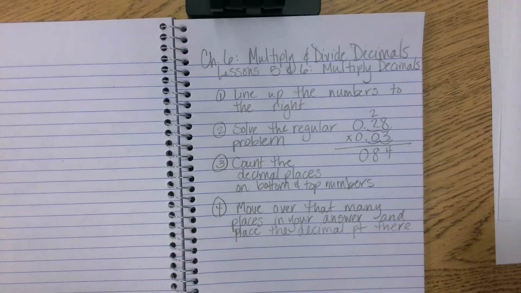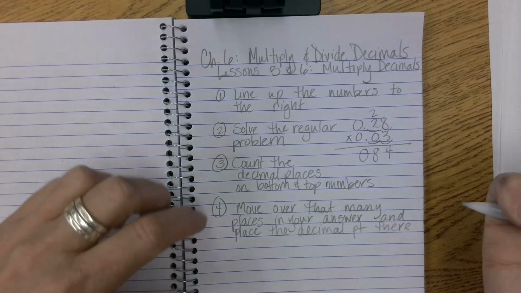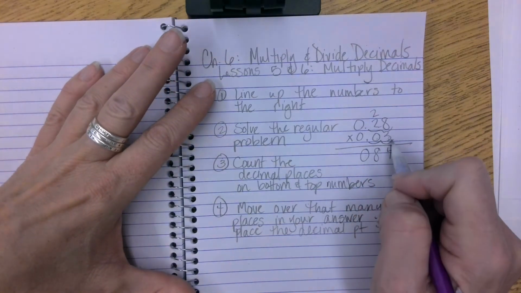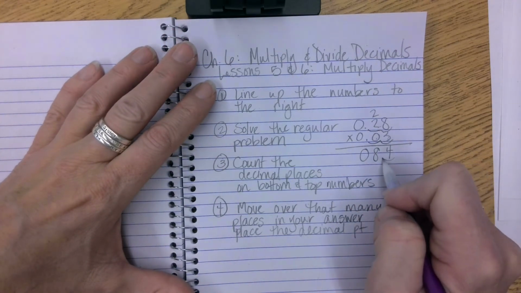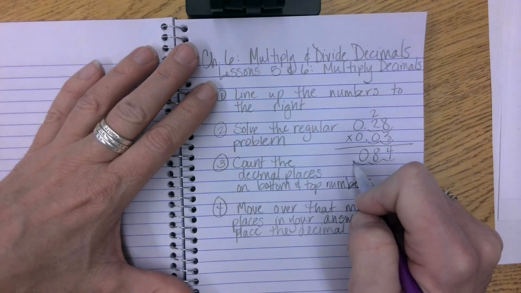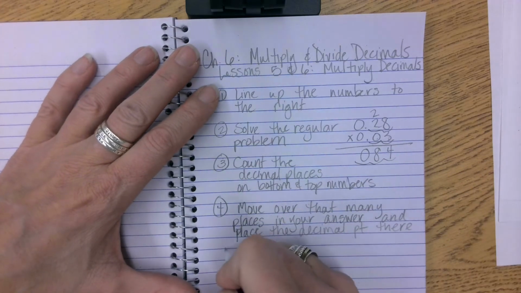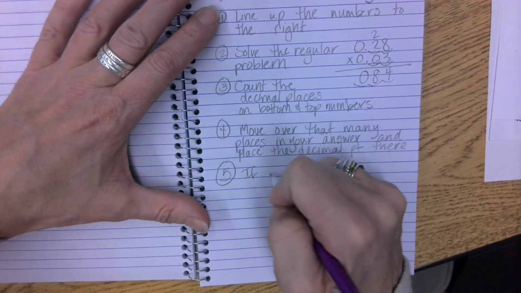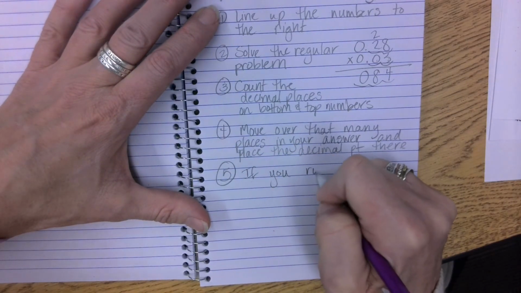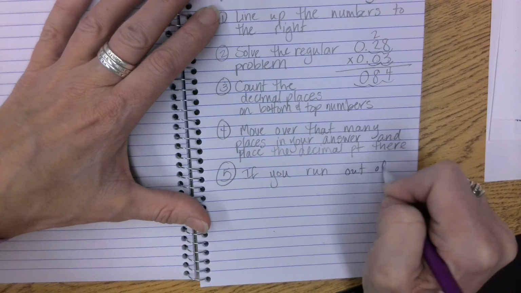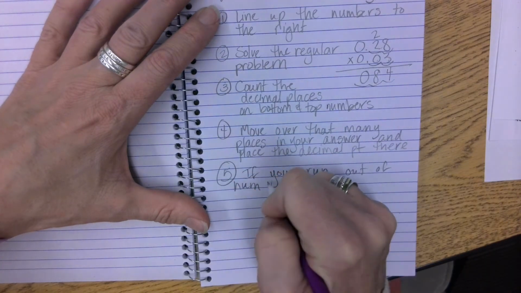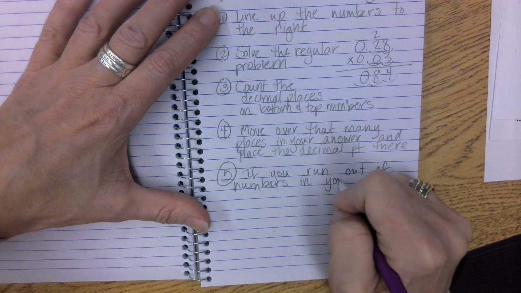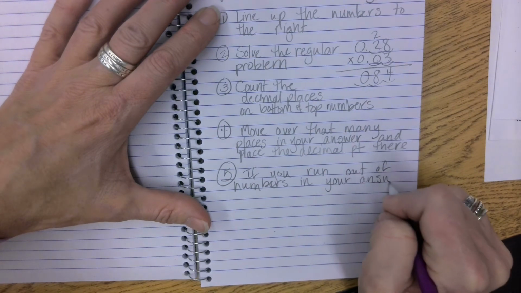Here's where there's a problem. It's not really a problem, but it's going to feel like one. Since we had 1, 2, 3, 4, we go 1, 2, 3. What do we do? Step number 5: if you run out of numbers in your answer or your product, add zeros.